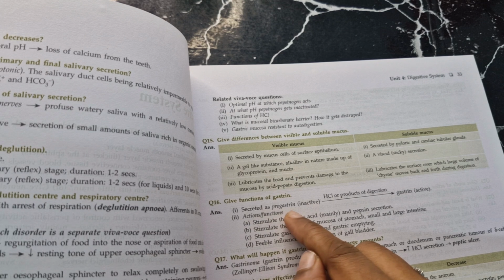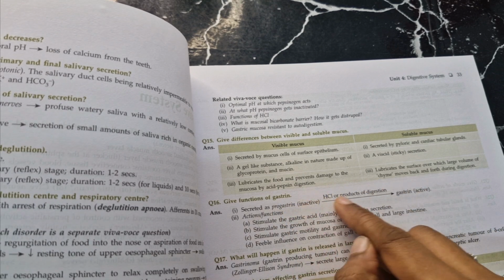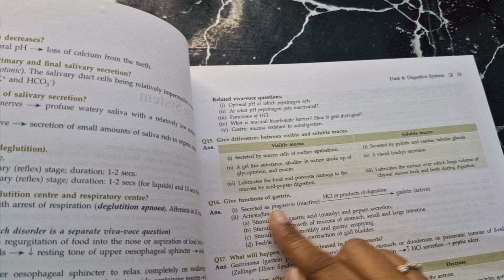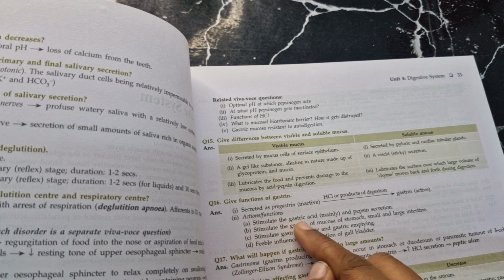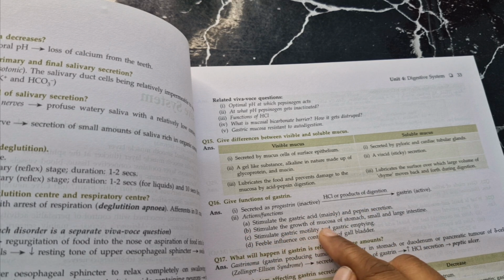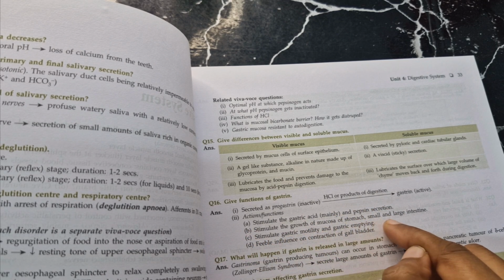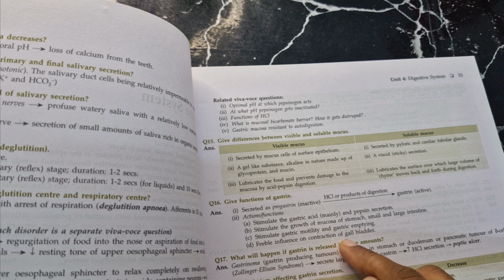Gastrin is secreted as progastrin, the inactive form, which is converted into gastrin, the active form, in the presence of HCl or products of digestion. Actions of gastrin: it mainly stimulates gastric acid and pepsin secretion. It stimulates the growth of the mucosa of the stomach, small intestine and large intestine. It stimulates gastric motility and gastric emptying. It has a feeble influence on the contraction of the gallbladder.